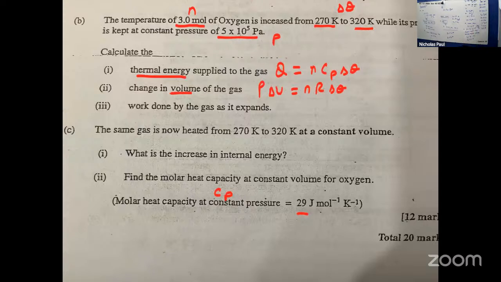Right? PV equals nRT. If you use PV equals nRT, you can find both volumes. Dante, help me with the next one. Part 3, work done. What are you using to get work done? Which is P by delta V. Alright, so I'll give you a little help there. Start working it out and let's see what you get for A, B, and C.